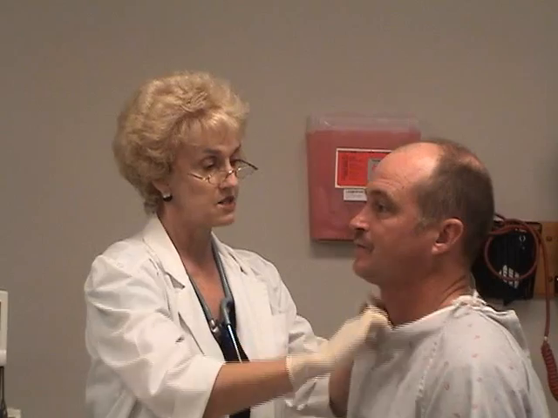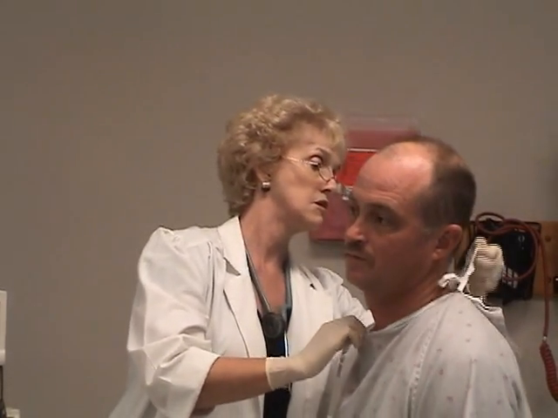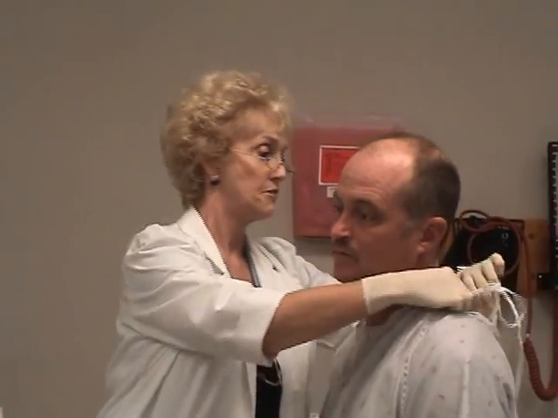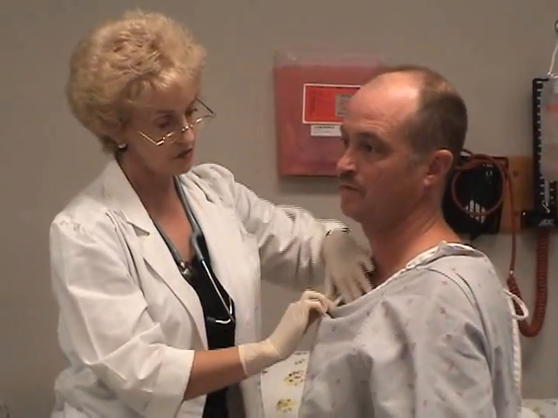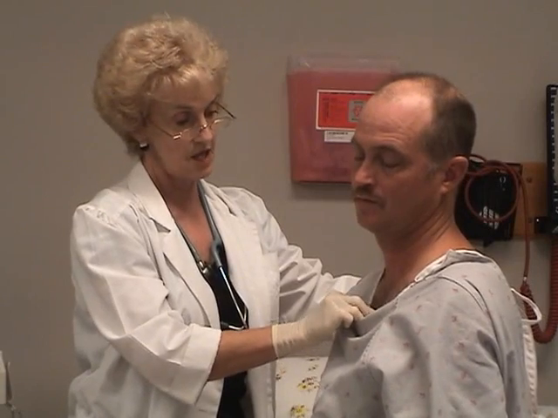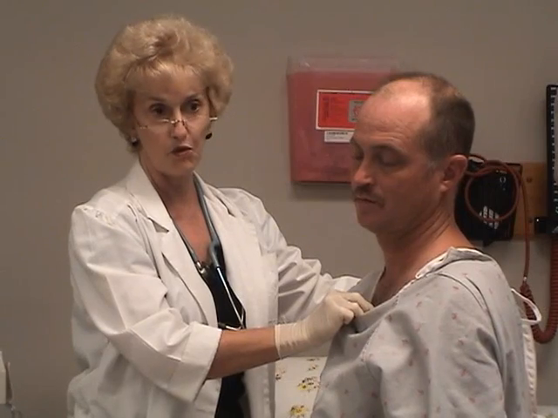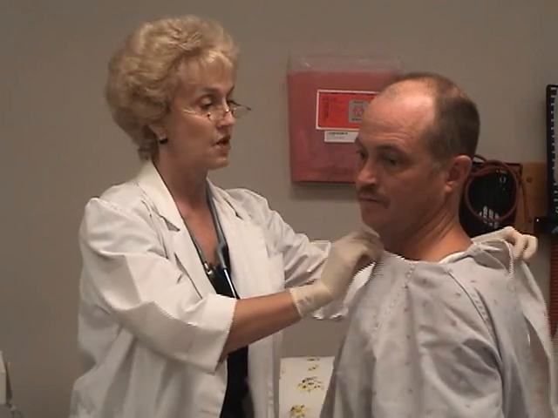This is another time that you might want to check the turgor. Since you're right here, the turgor, and you want to check that. A good place on an adult is right in this area. And again, you want to check it for elasticity to see if there's any dehydration there.